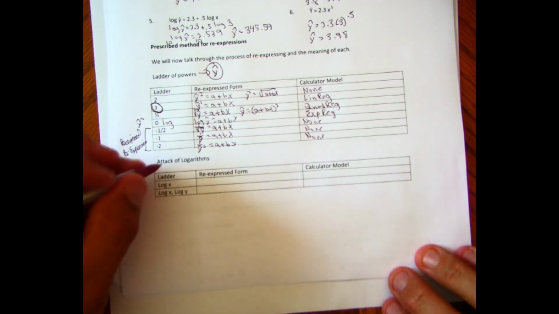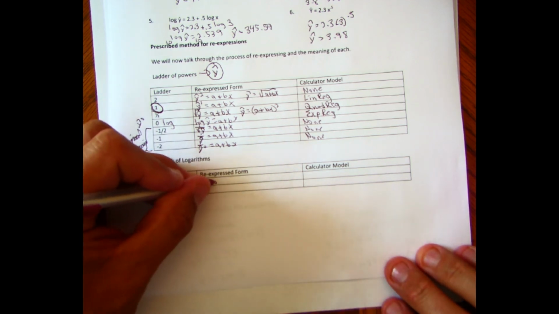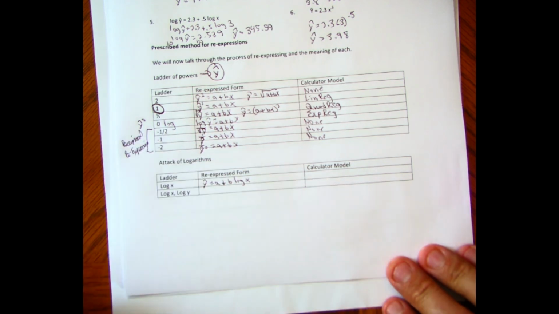Okay. Well, what if those don't work? Well, then we have to start dealing with the x variable. So what this becomes is, if we re-express log x, we get y predicted equals a plus b log x.